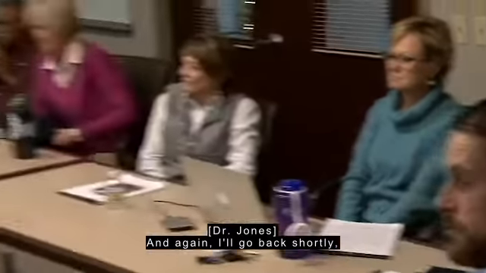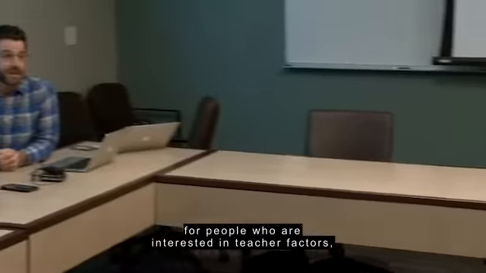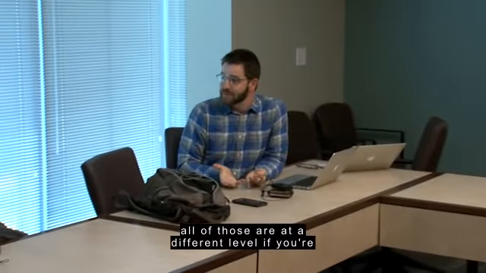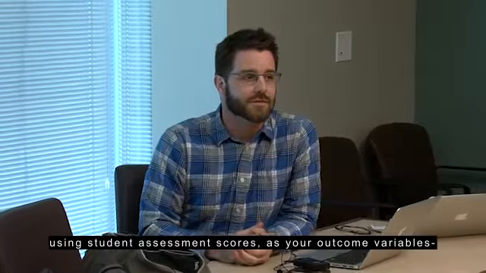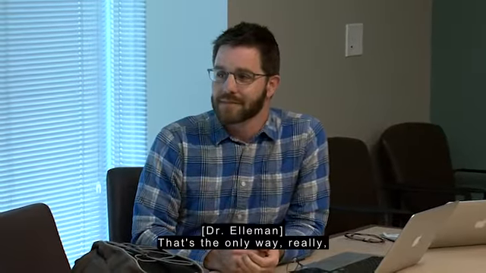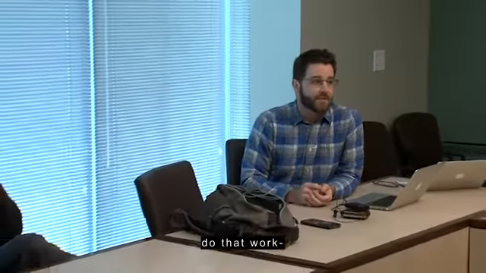And again, for people who are interested in teacher factors, all of those are at a different level if you're using student assessment scores as your outcome variables. It's the only way really to model that.